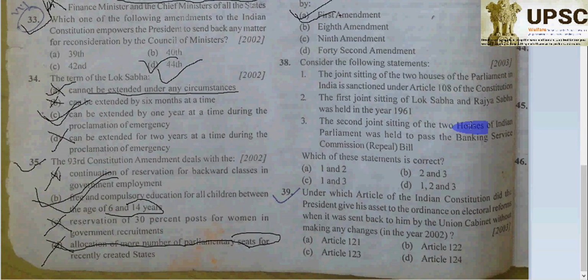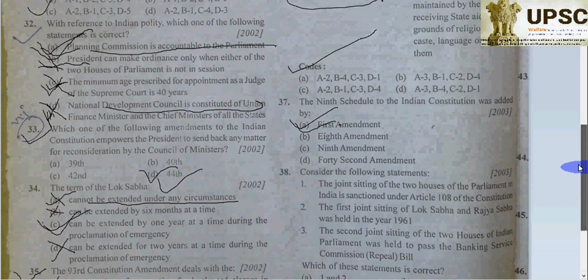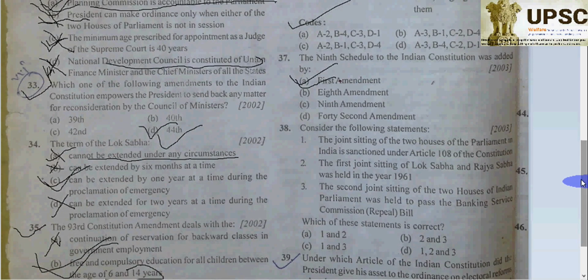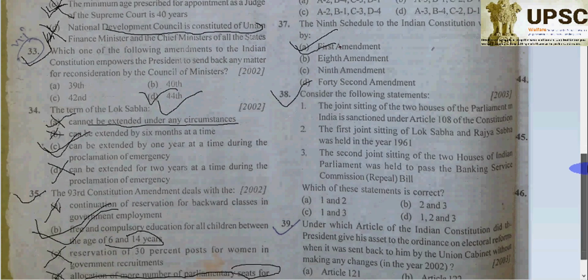Now, consider the following. Once again, I would like to focus on number 37. The 9th Schedule was added by the First Amendment Act of 1951. That's related to land reform, of course. Now, 38. Which one of the following statements is correct? We have to choose the correct one.